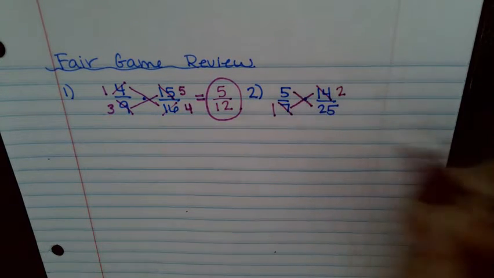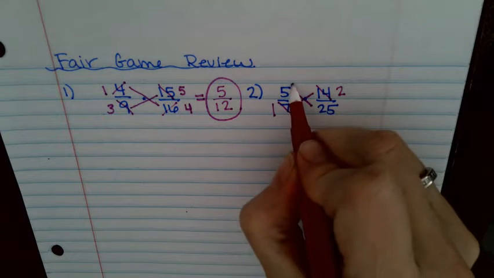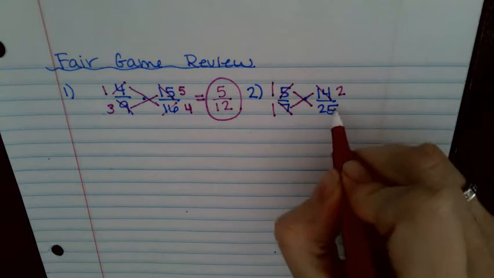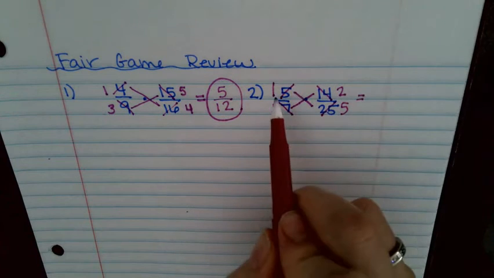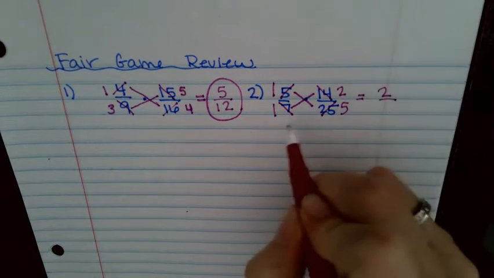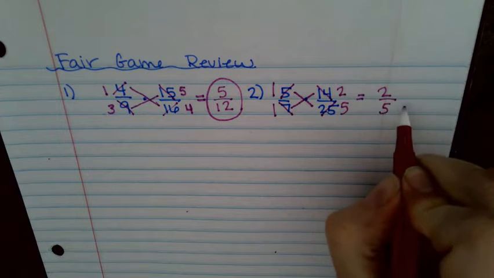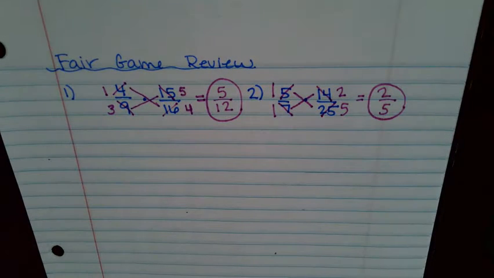And what's the common factor between 5 and 25? Good, 5. 5 divided by 5 is 1. 25 divided by 5 is 5. Notice how nicely this goes when I do 1 times 2 is 2, and 1 times 5 is 5. So again, I can simplify before I multiply.